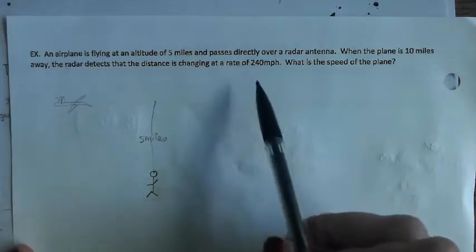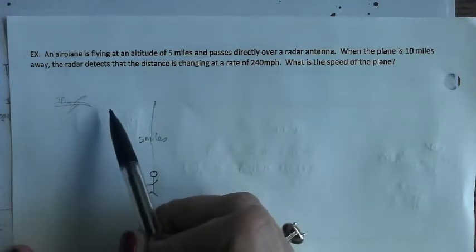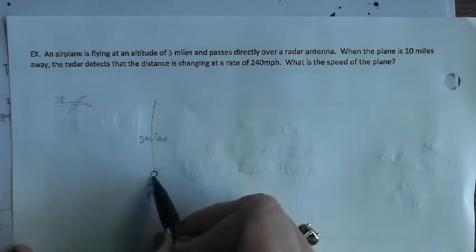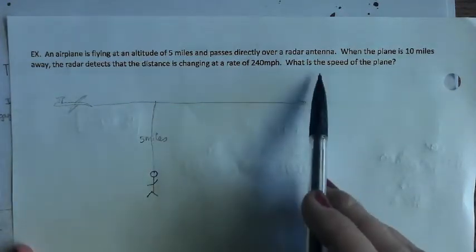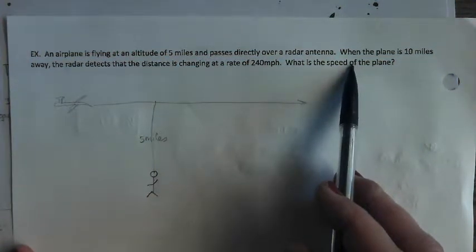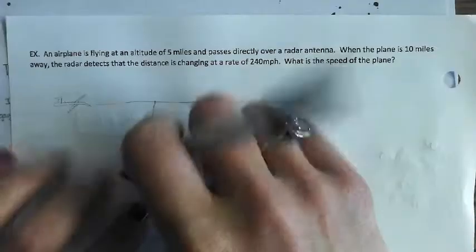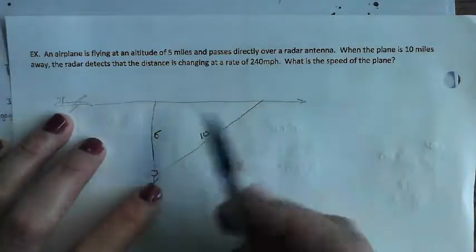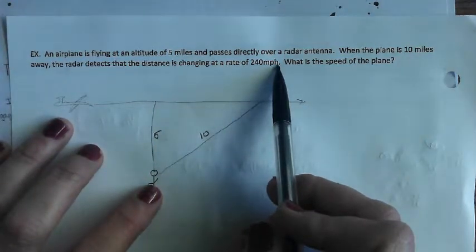All right. It passes directly over a radar antenna. Yep, it is. Passes directly over them, so it's going this way. When the plane is 10 miles away, so let's say when the plane is over here, so this is 5, this is 10. The radar detects that the distance is changing at a rate of 240 miles per hour.